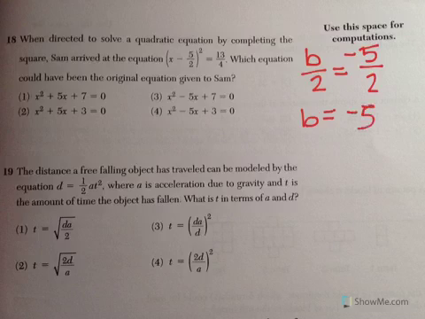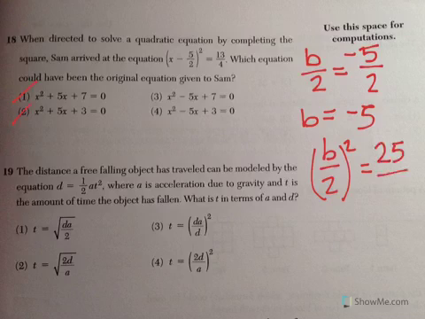So automatically I can eliminate choice 1 and choice 2 because in choice 1 and 2 the b value is a positive 5, which is not true. Okay, so now what I can do is figure out what is my b over 2 squared value. So b over 2 squared is going to be my negative 5 over 2 squared, which turns into 25 over 4.